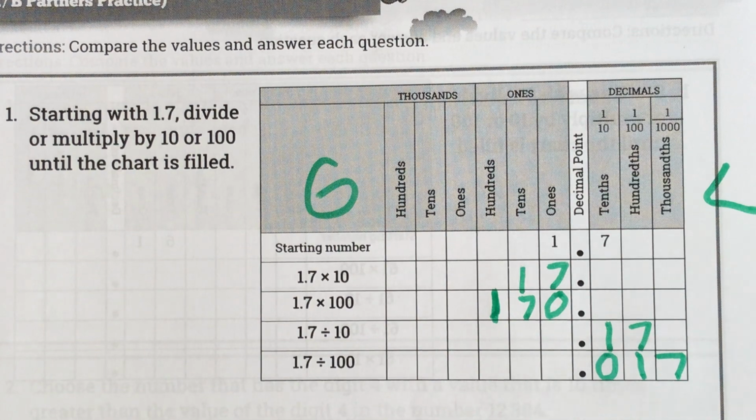So this is just kind of playing with it and understanding again that 10 times means one place value move, 100 times means 2 place values moved, and then division means it's going to go to the smaller side, and multiplication means it's going to go to the larger side.